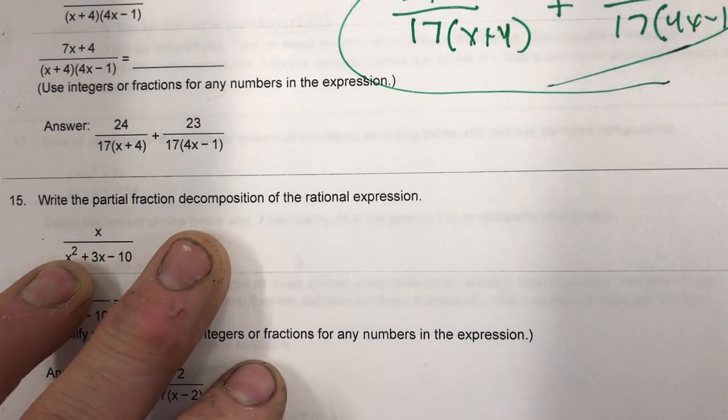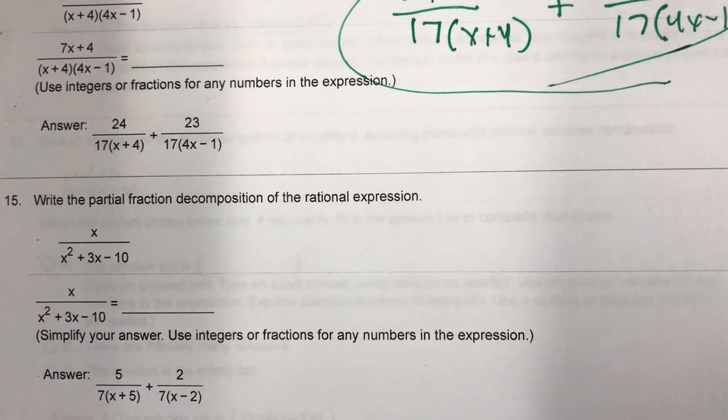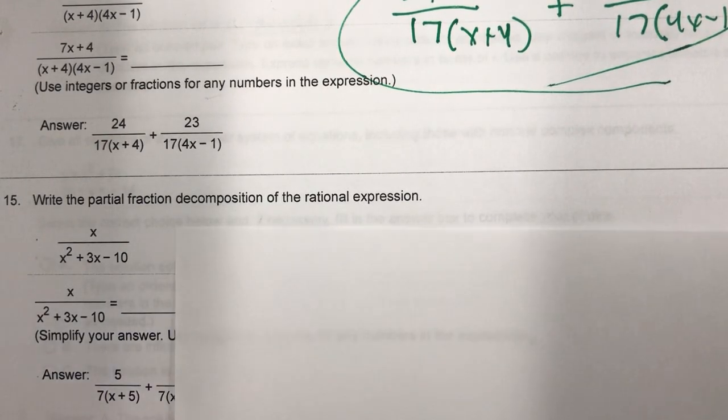Right, the partial fraction decomposition here. Now, there's not going to be this many on the test. These are just practice. I think the test is going to be from these problems, though. I'll tell you that much.